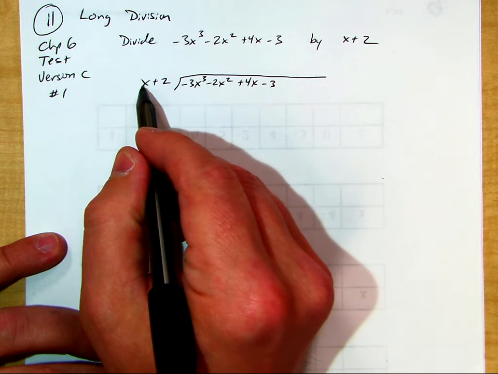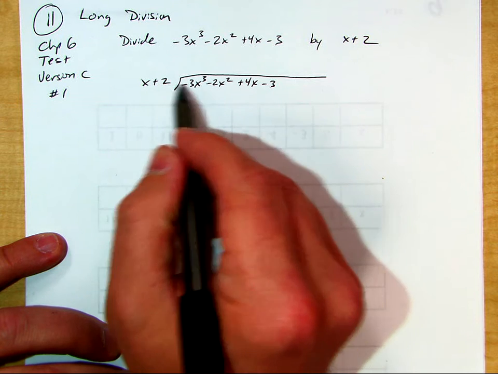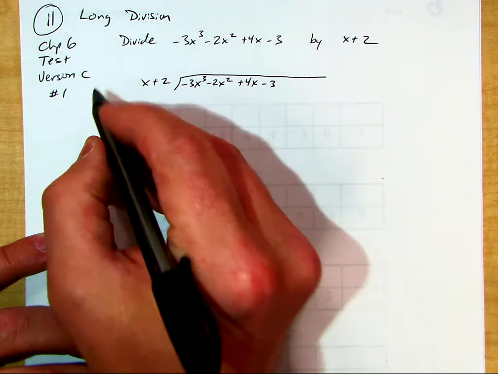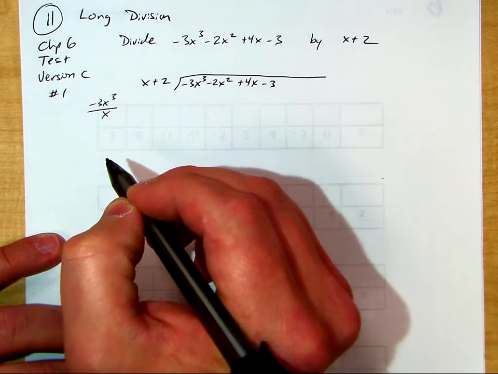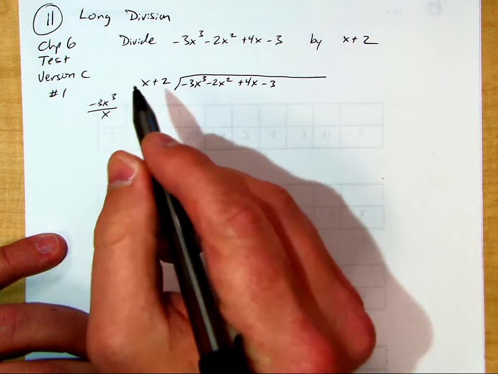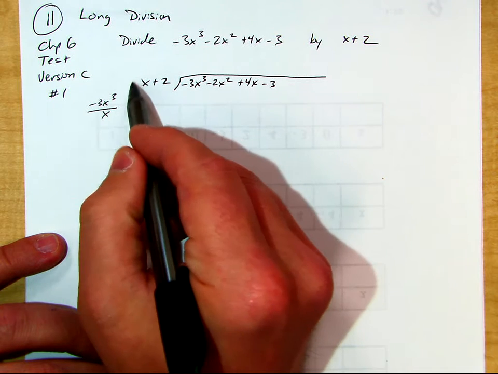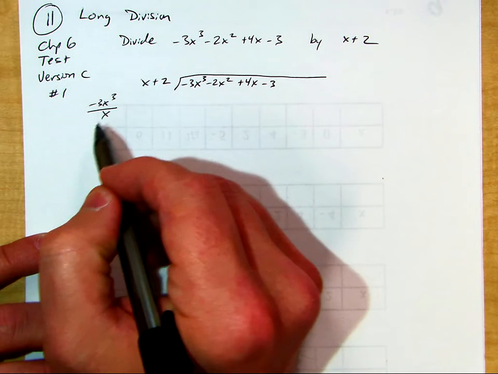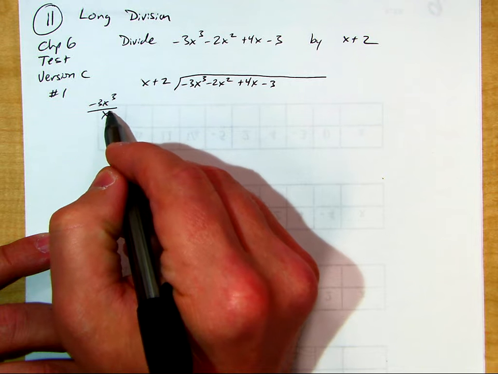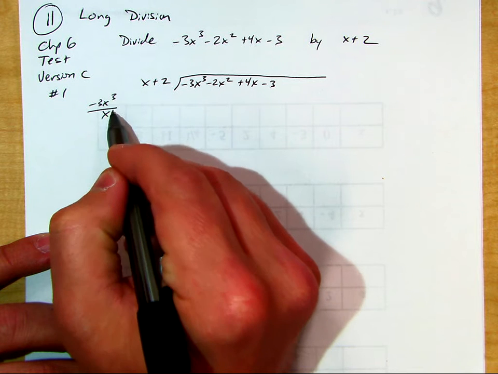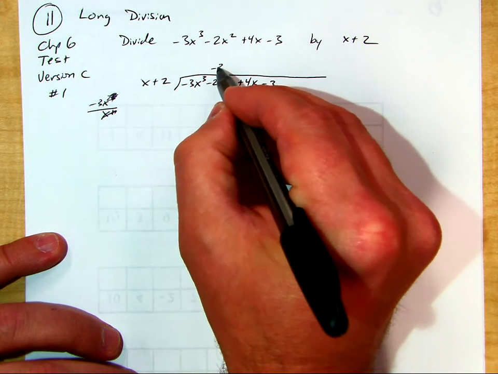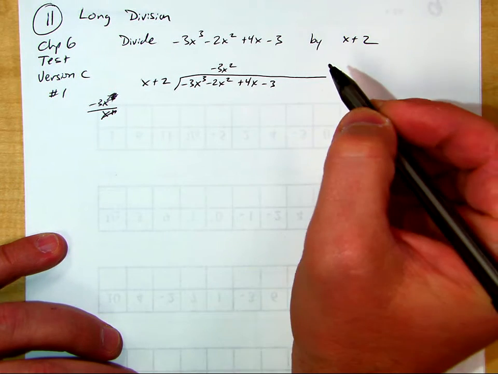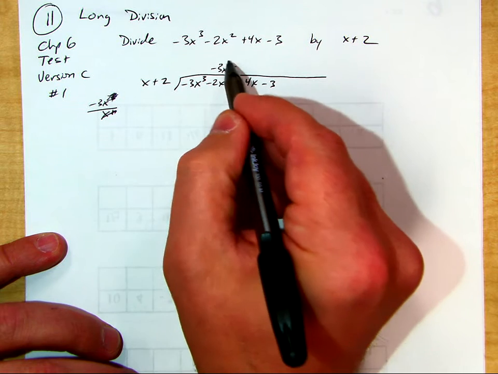So you're going to take x first into first. So how many times does x go into negative 3x cubed? Write yourself a little division problem like that. And basically when we're dividing just an x with no constant in front, how many times does x go into this? This is x to the first. 3 minus 1 makes squared. So it's negative 3x squared. Make sense? So then we have this term.